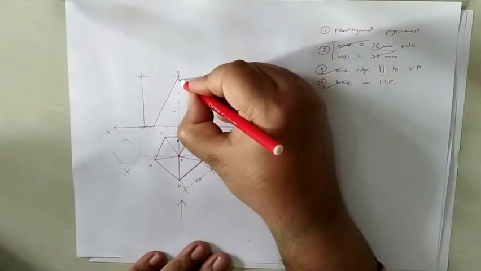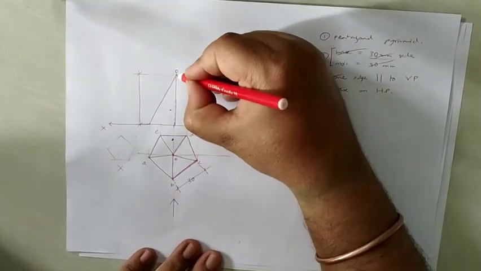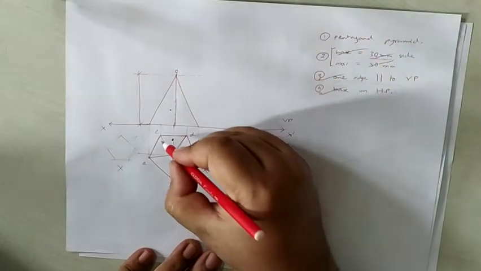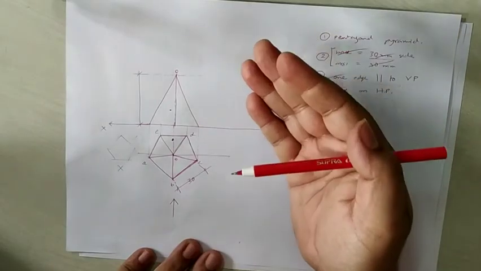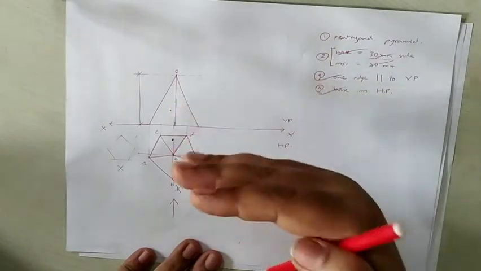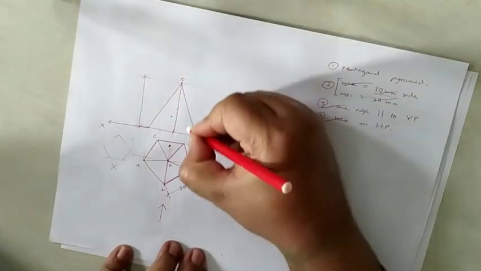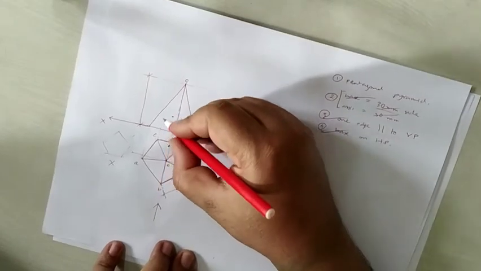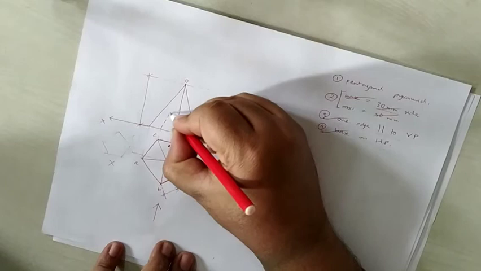B, this is again a firm line. This is C. This is a firm line. D and E are on the back side. They cannot be seen, though they are there. So what happens? You need to join O with D and O with E using thick dashed lines.